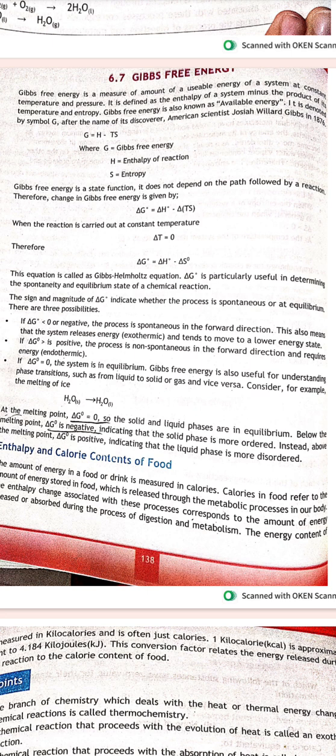Gibbs free energy is also known as available energy, so basically the usable amount of energy, and the temperature and pressure will be constant. It is denoted by the symbol G after its discoverer, the American scientist Josiah Willard Gibbs, in 1876. G is equal to H minus TS, where G is Gibbs free energy, H is enthalpy, and S is entropy.